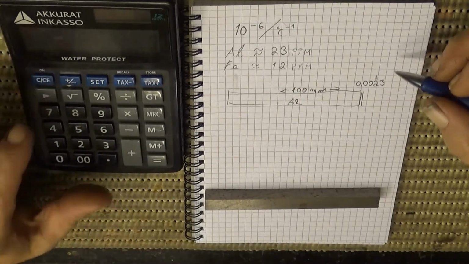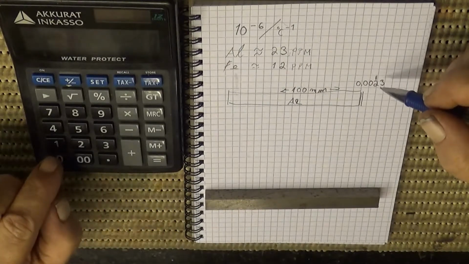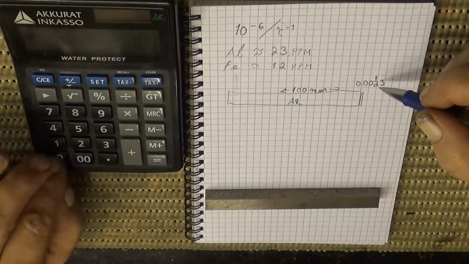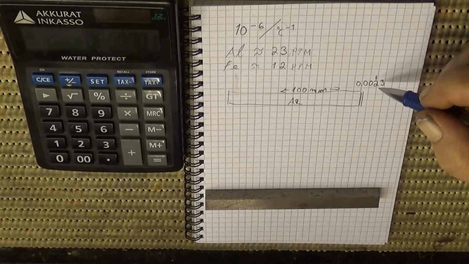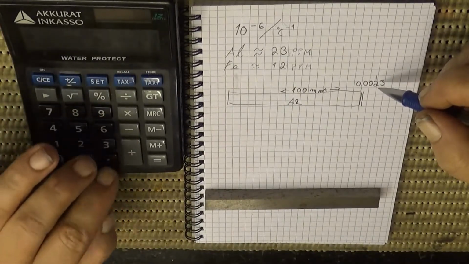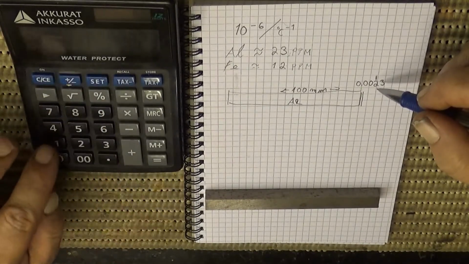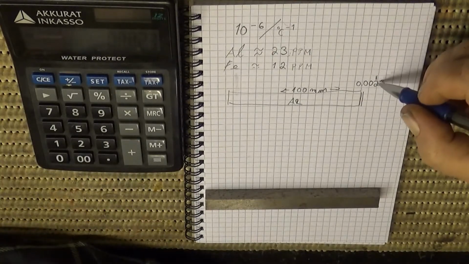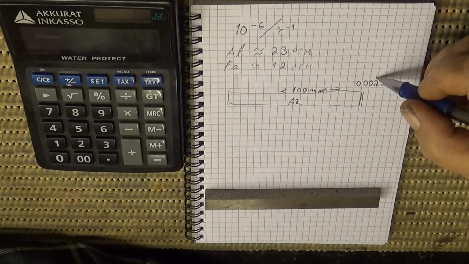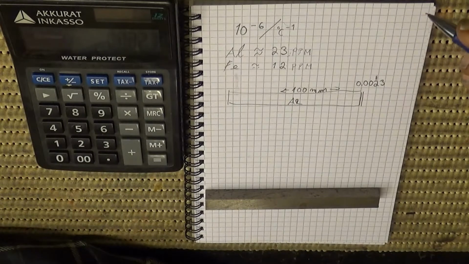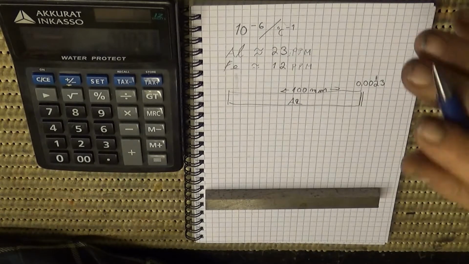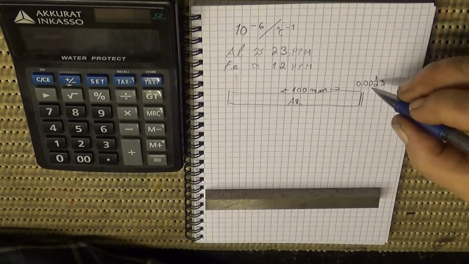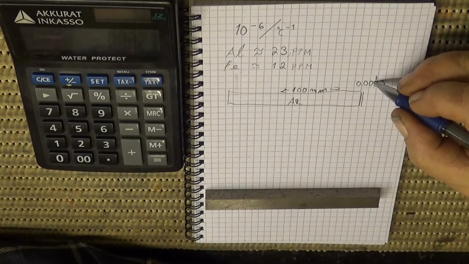Well, it's actually 2/1000 of a millimeter, I believe. Let me calculate this one more time. 1 per million equals that, 23 times 100. Yeah, it's 2/1000 of a millimeter longer. And this is for every degree Celsius. If we now have 10 degrees, it will be 2/100 of a millimeter longer already.